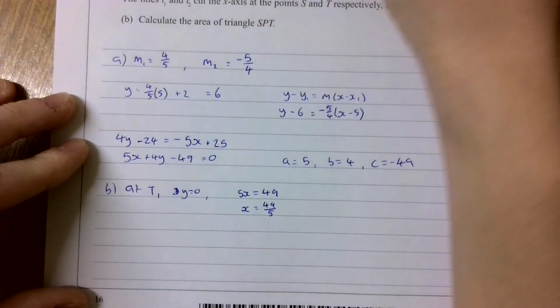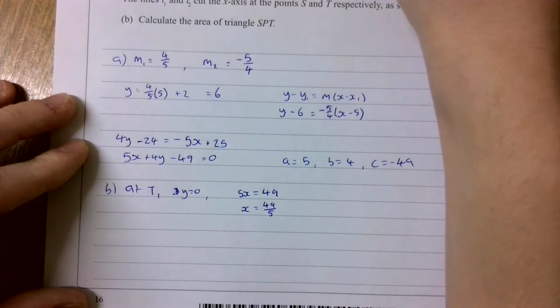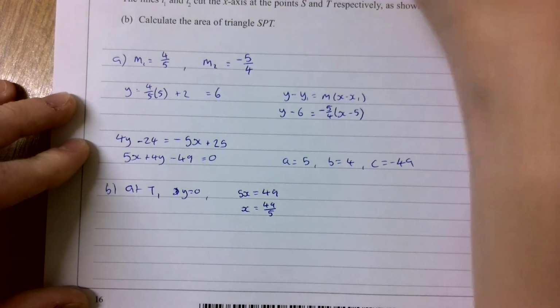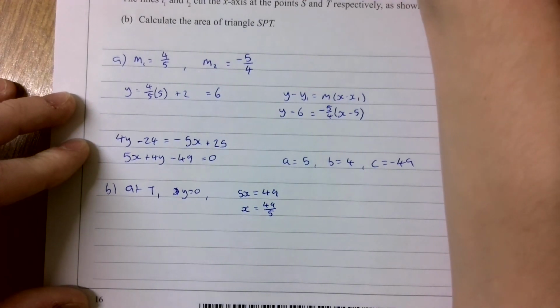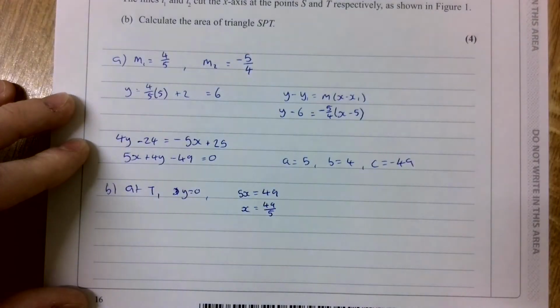So over here we have the coordinate 49 over 5, 0, and we already know this one is 5, 6.